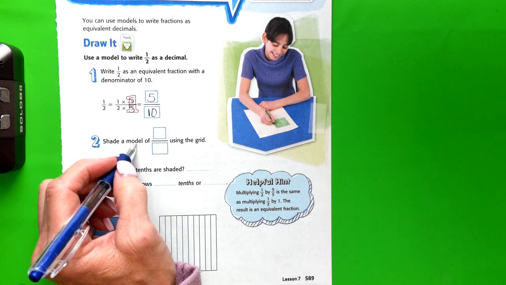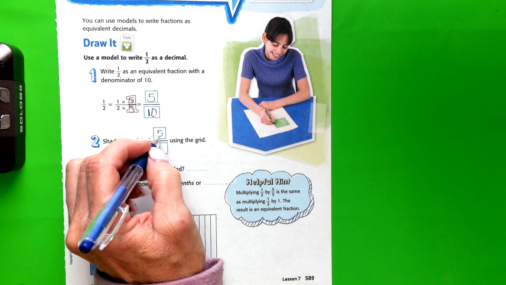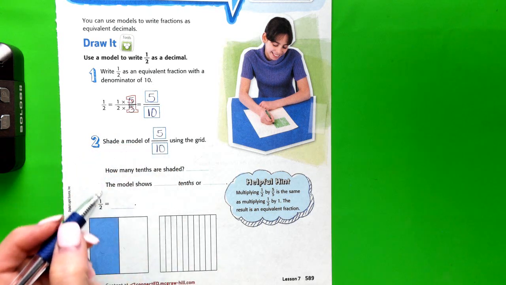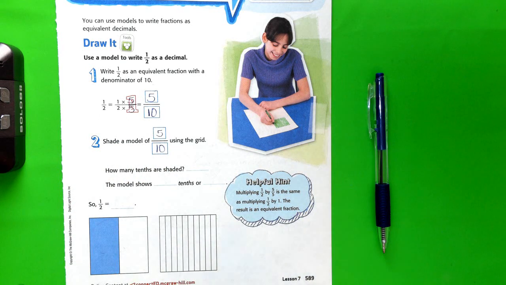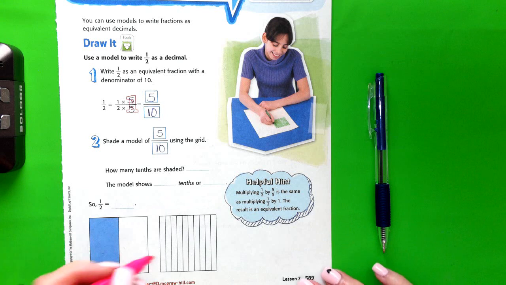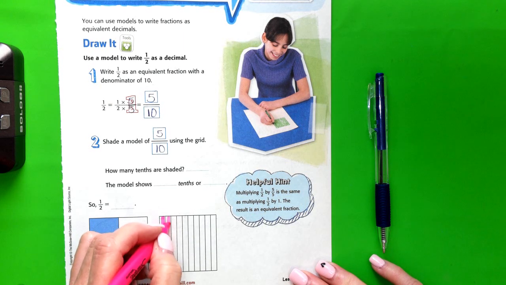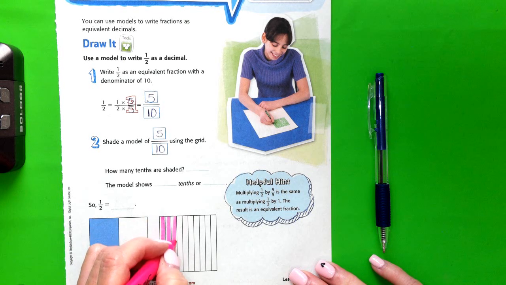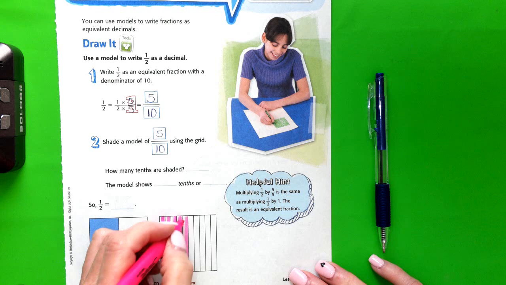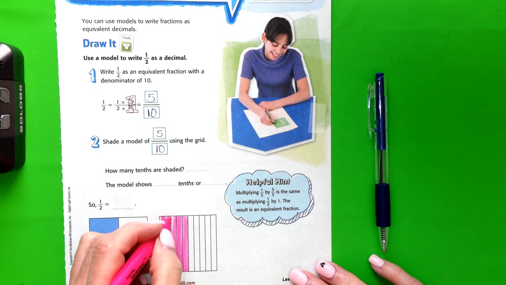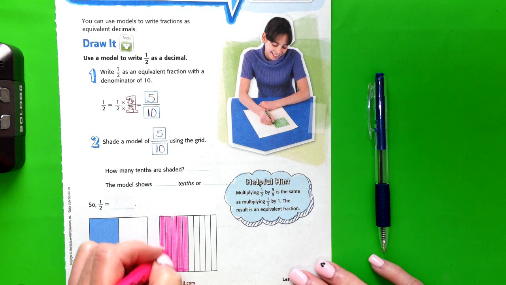So we're going to shade a model of 5/10 using the grid. They've given us 1/2, and now we're going to shade 5. 1, 2, 3, 4, and 5. And that should all be colored. You guys get the picture. Let's just pretend. There we go.